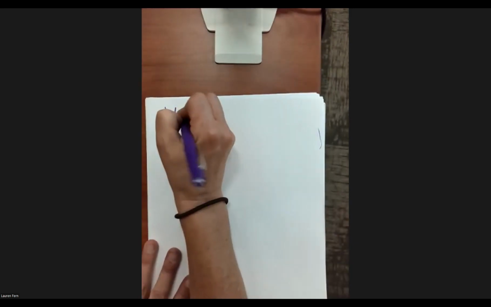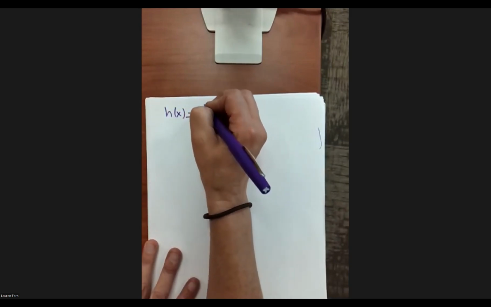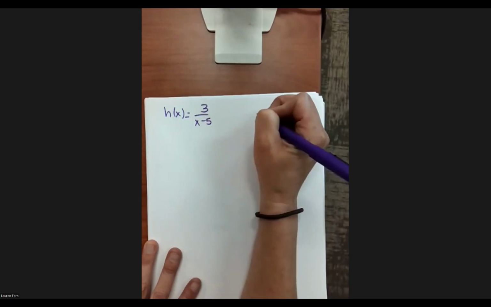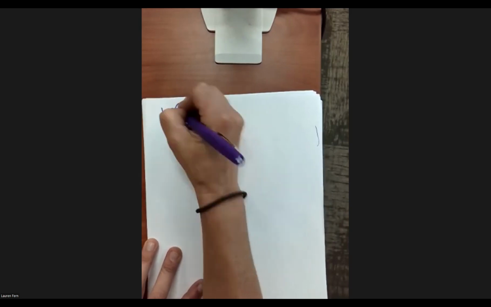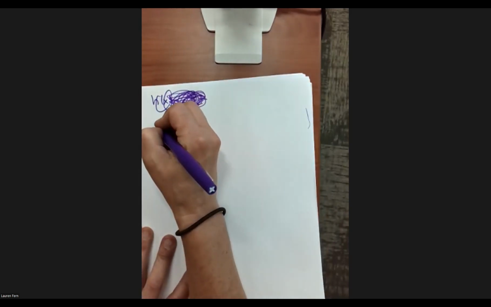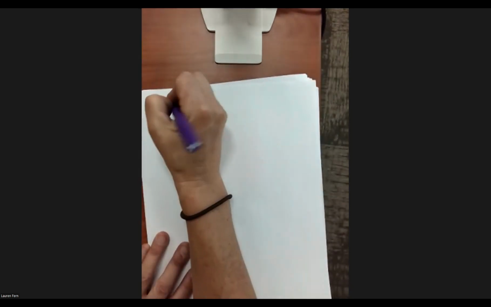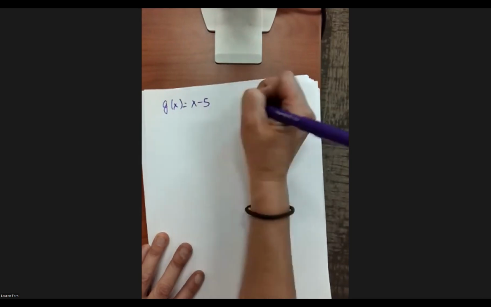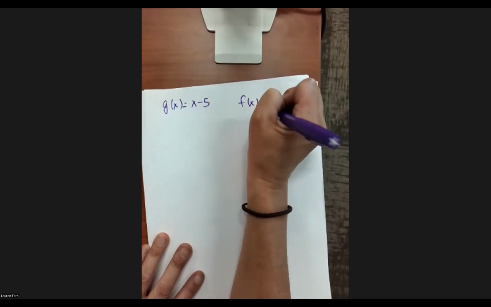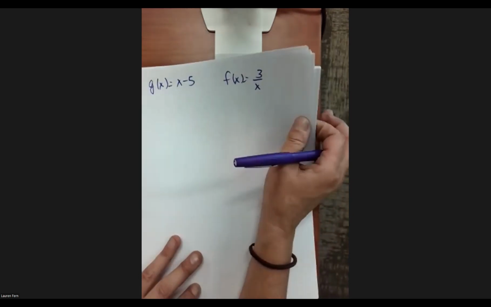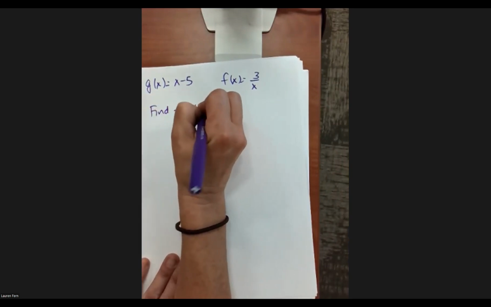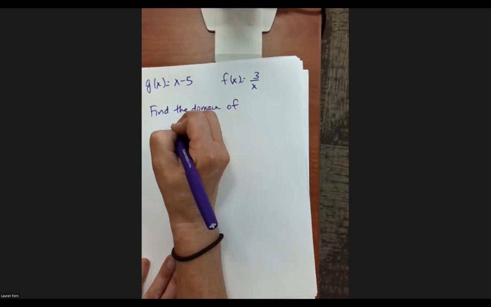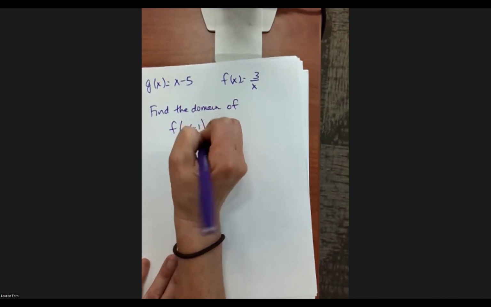Okay, I'm going to have h of x be equal to 3 over x minus 5. No, excuse me. Don't want to do that. Let's do g of x is x minus 5, and let's do f of x is 3 over x. Let's find the domain of f of g of x.